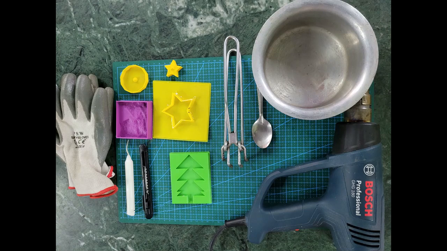So let's get going. We will see what different materials and tools we need to do this activity. In this picture, as you can see, we have already designed and 3D printed a few molds. We will need a candle, basically, to use wax as a casting material.